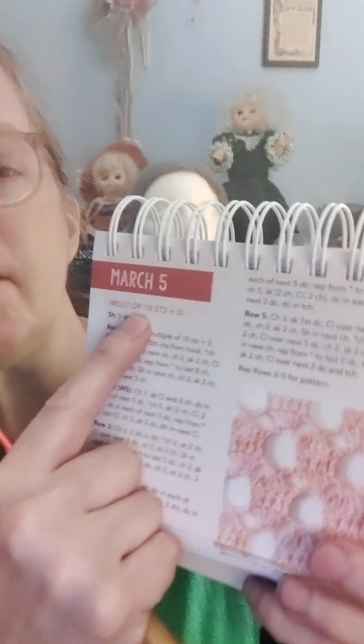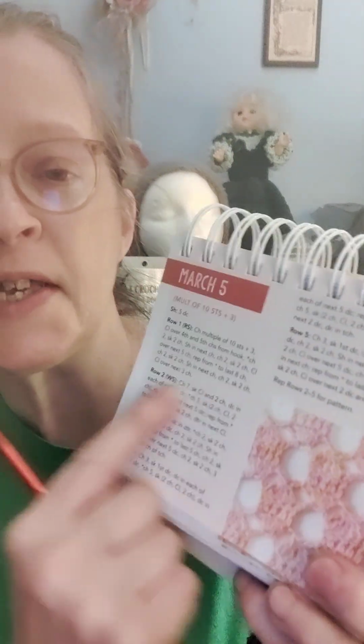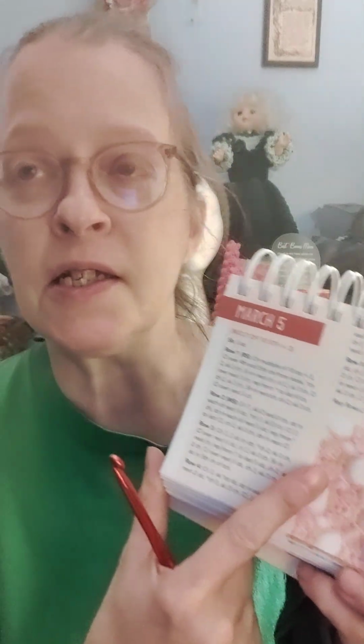shell is going to consist of 5 double crochets, and then what they don't mention between where it says multiple of 10 and the 5 double crochets and the instructions. That's what my dad calls destructions. Instructions. There's clusters. The clusters is 2 double crochets over a certain area.